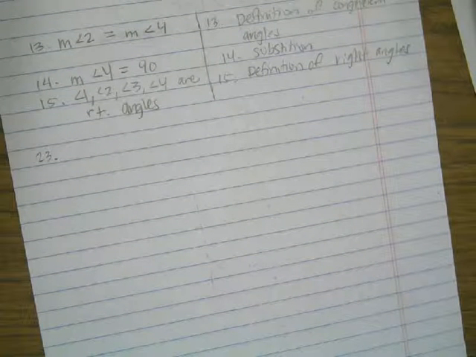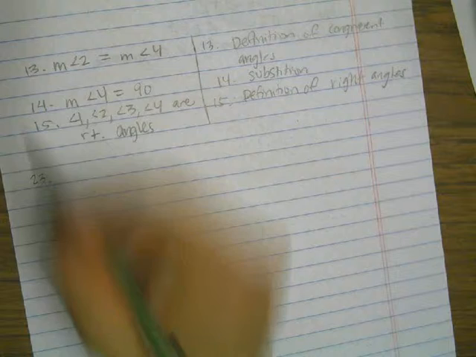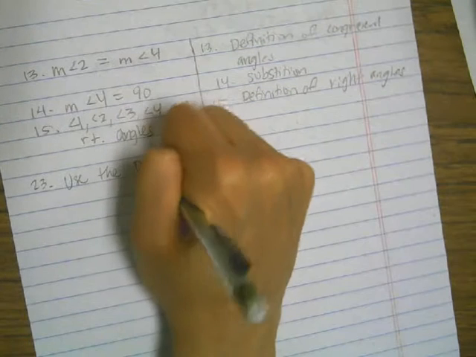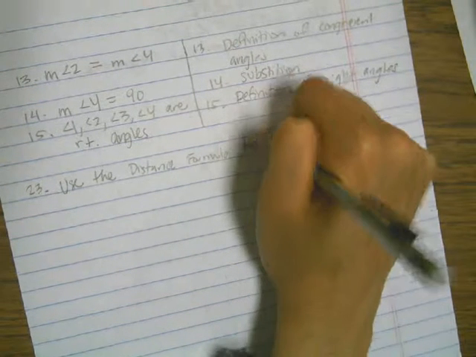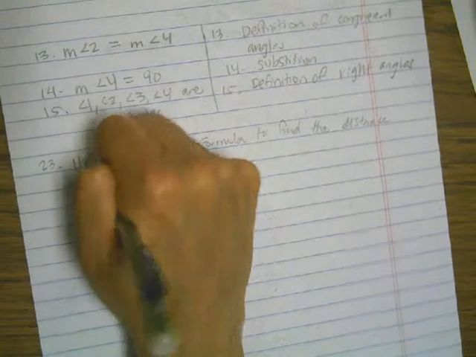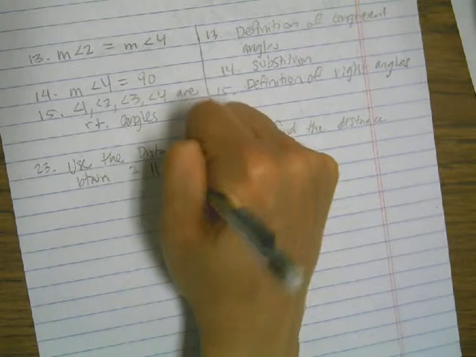The problem asks you to use the distance formula to find the distance between two parallel lines.